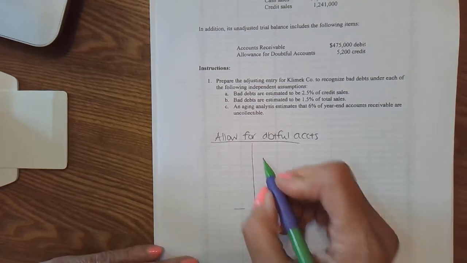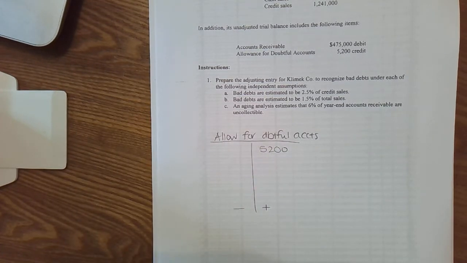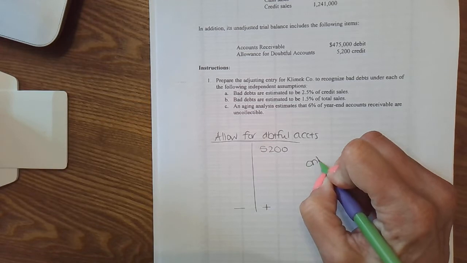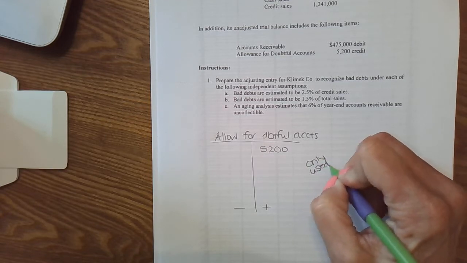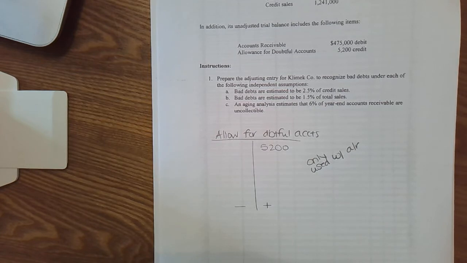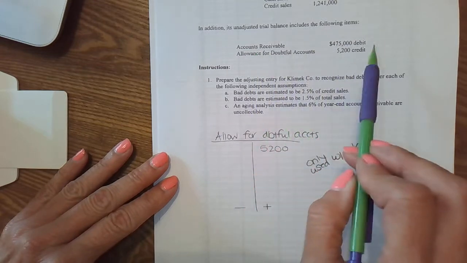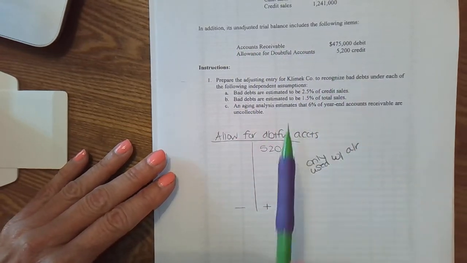So you'll see here that we have a $5,200 credit balance in that account at this point in time. And we only use this account with accounts receivable. So I'll put here, only used with accounts receivable. And so that comes into play when we write up some journal entries that deals with accounts receivable.